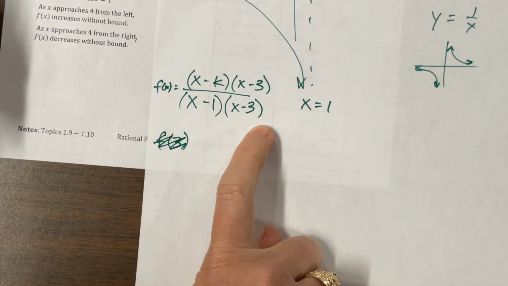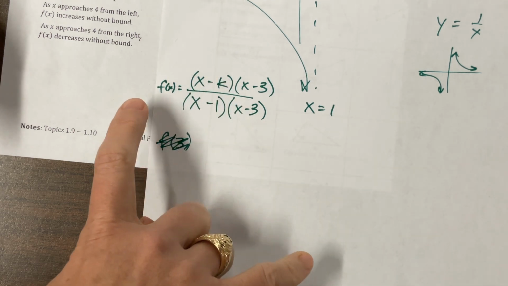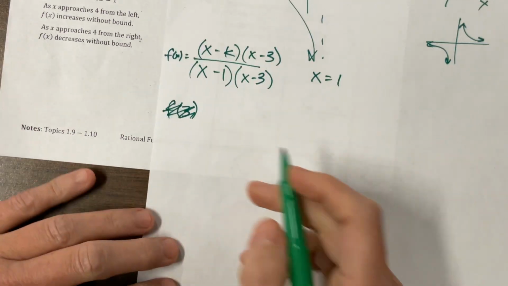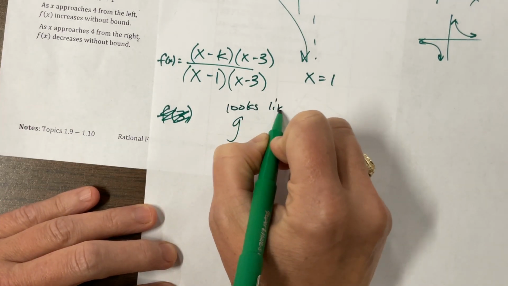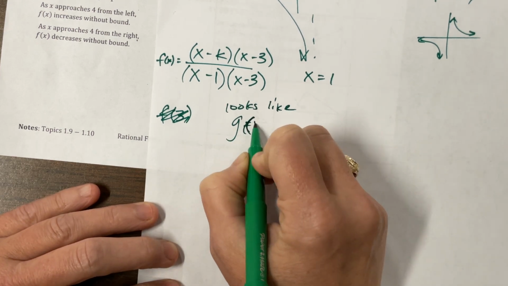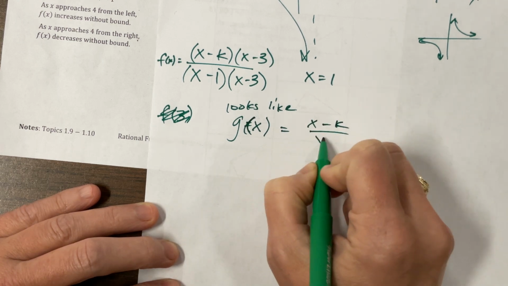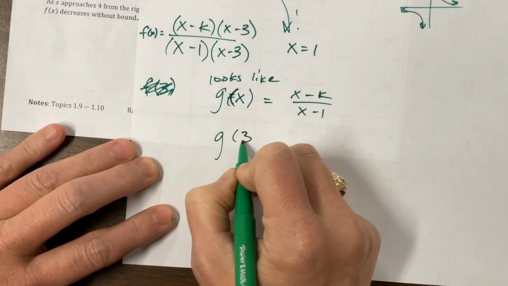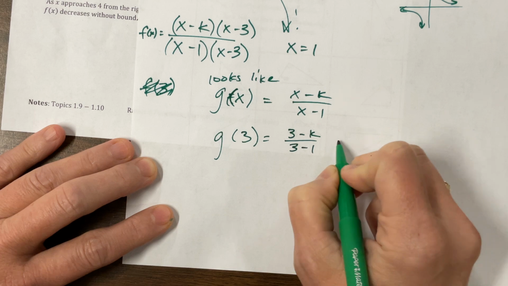It has a hole at x equals 3, and we've got to figure out what to plug in here so that my hole has a y coordinate of 5. Let's call this part, as I like to say in my notes, it looks like, G of x is equal to x minus k over x minus 1. That's the equation where I want G of 3. So this becomes 3 minus k over 3 minus 1.